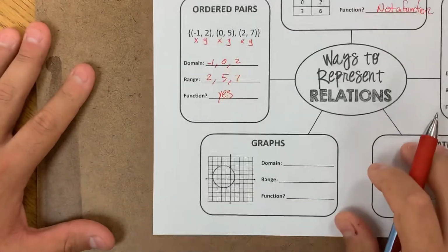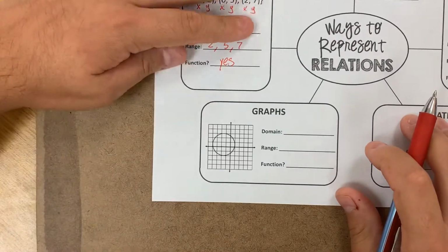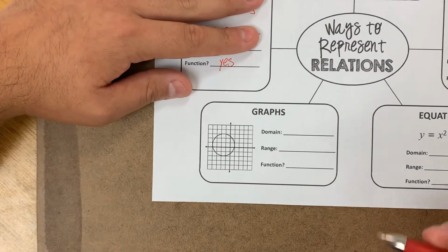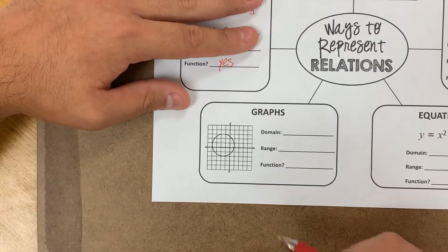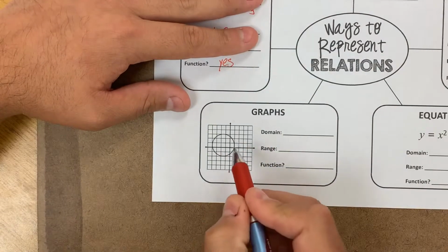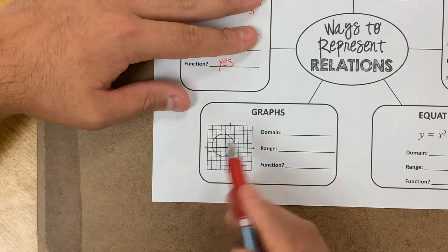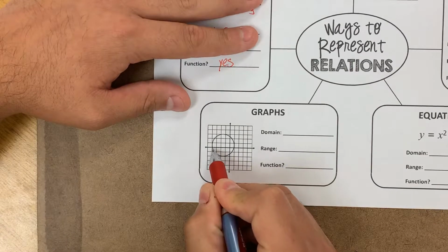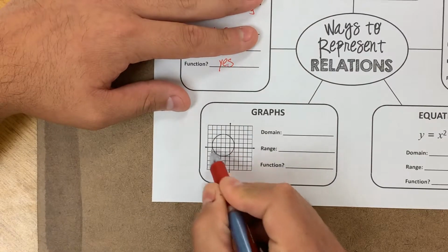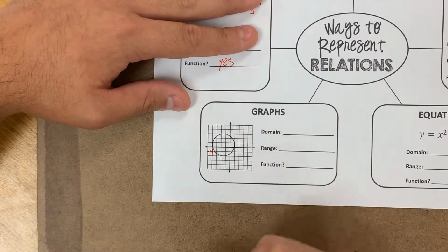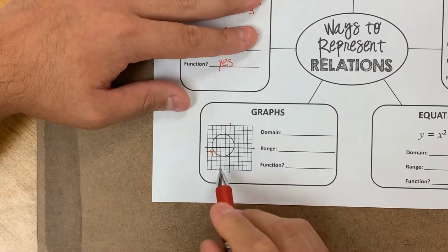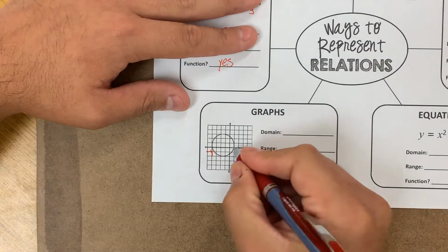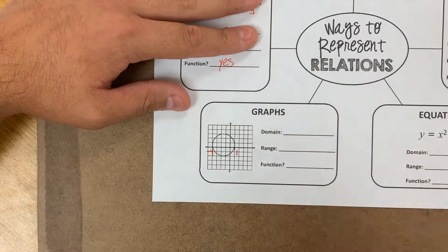Now, next is our graphs. Here we have a graph of a circle. Let's talk about domain and range. Since domain is all of the x values and this is a graph, we have to go from the least x value that we can get to. So it looks like it's going to be -1, -2, -3, -4. After -4, there is no more line that goes right there. So here's our very smallest x value that we can use. And the highest x value that we can go is this +1.